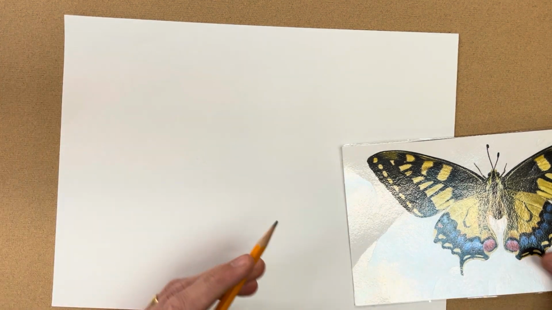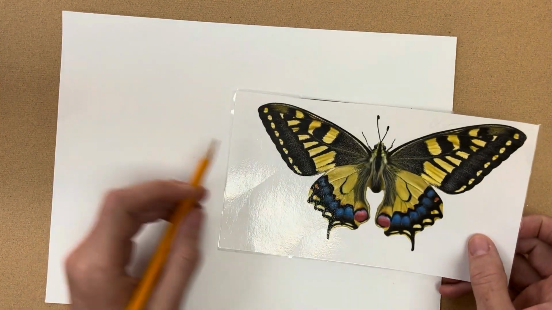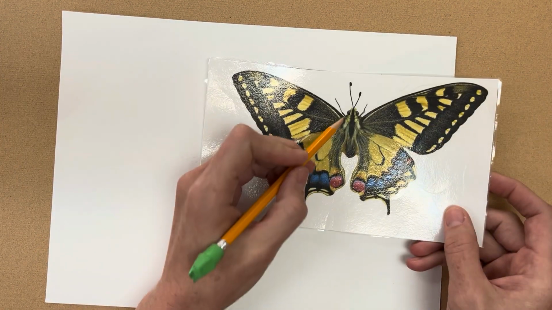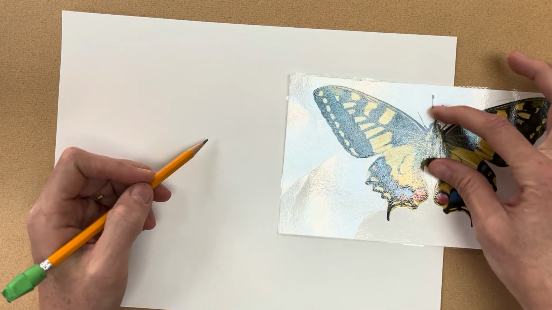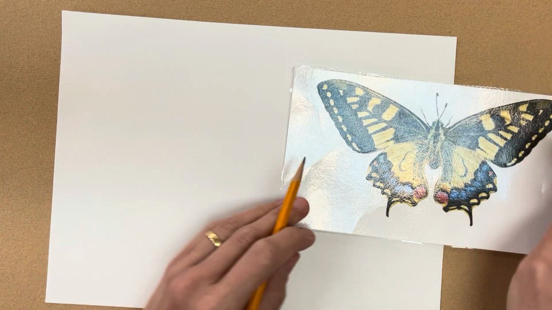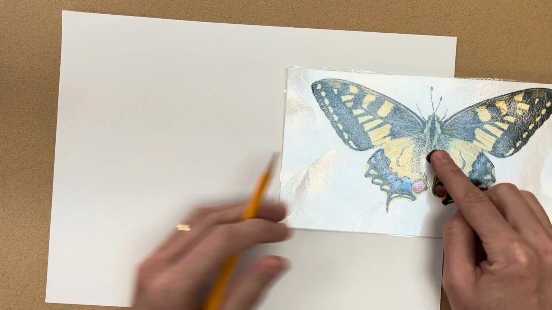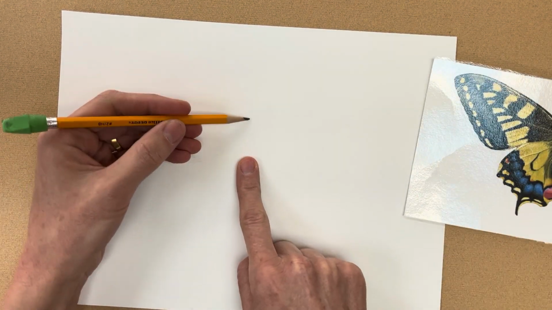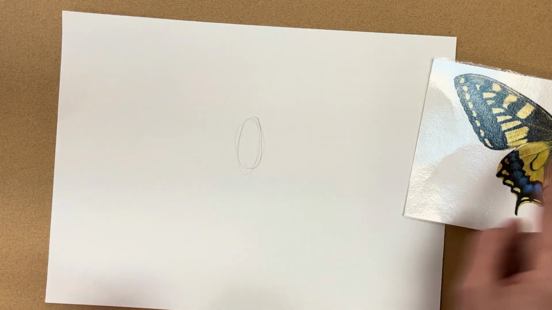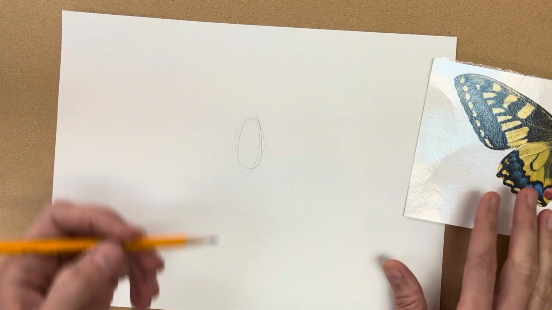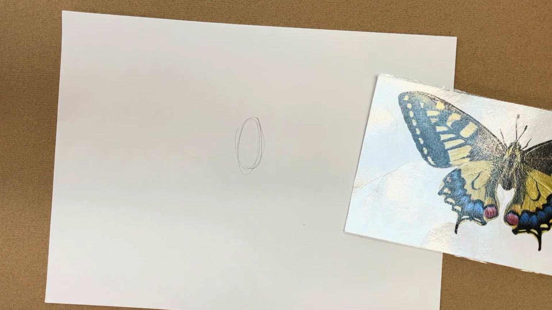So to get your butterfly to be large enough, the best thing to do is to kind of map it out with some dots. So I'm going to see this body is a smaller body, and it's kind of in the middle and a little bit towards the top of the page. So if I find the middle and a little bit towards the top, I'm just going to do a very light oval. I'm not actually drawing the shape of that butterfly yet, just a kind of general oval to mark where it's going to go.